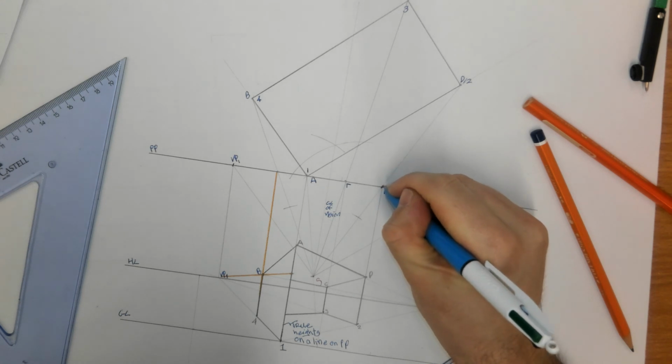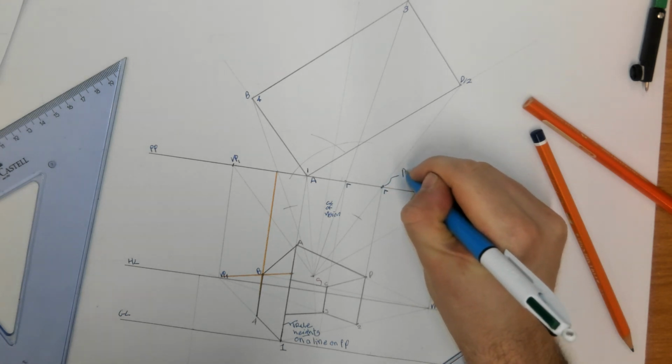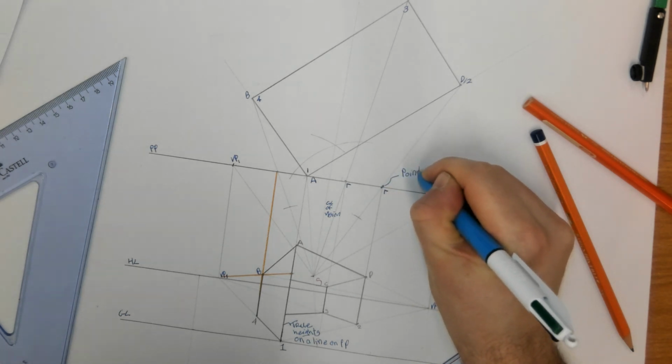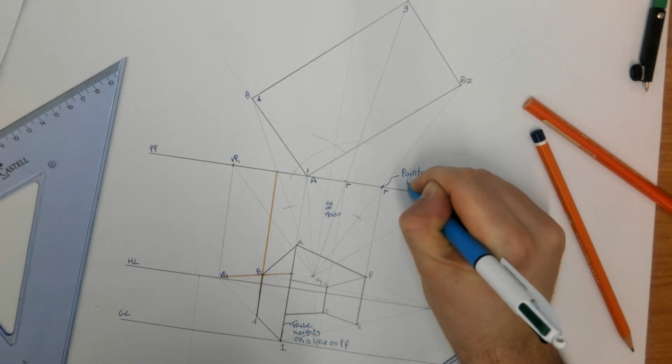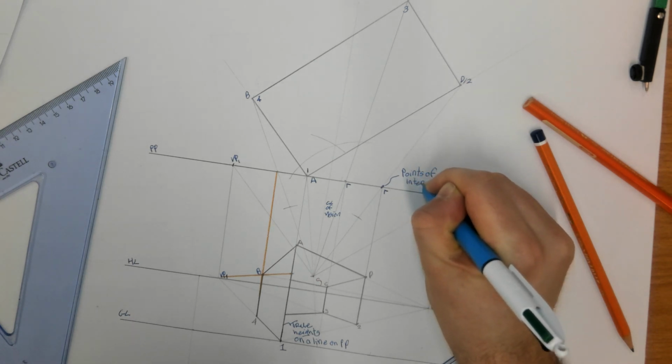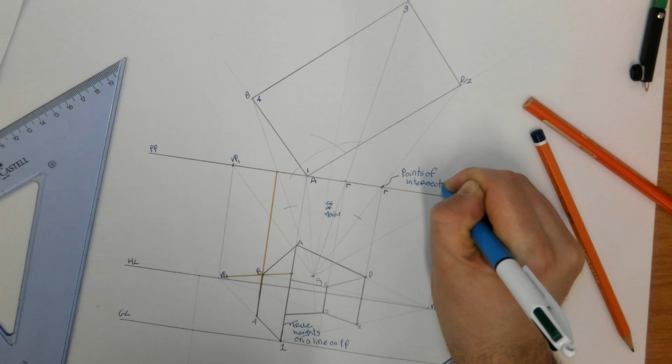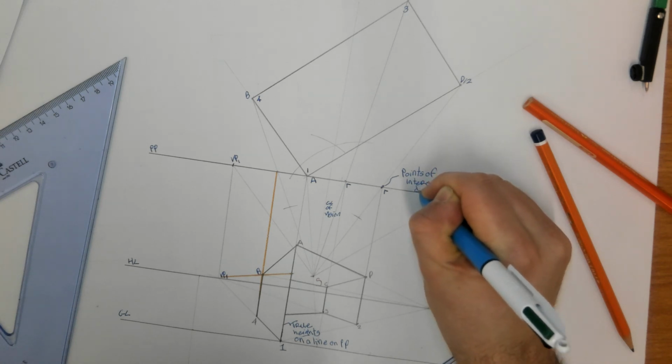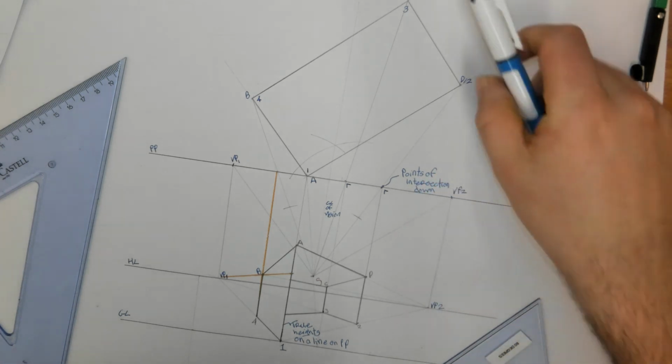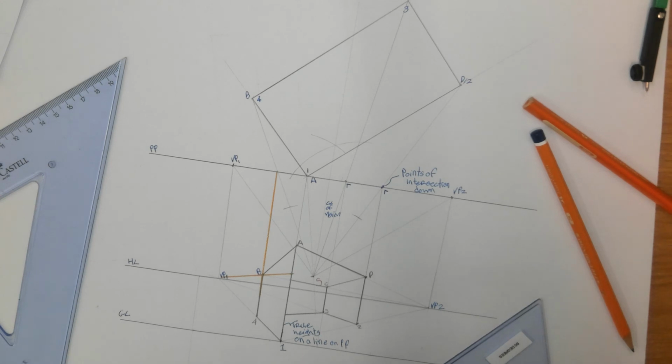Bring points of intersection down. And that's it.